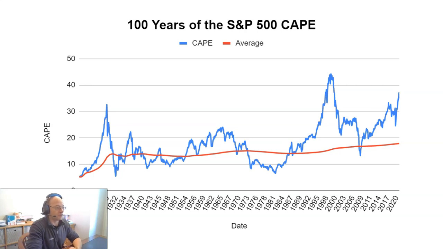We have a chart of the S&P 500 CAPE ratio over the last 100 years. The red line is the average over that period, which has been roughly stable around 15, 16, although it's kind of crept up a bit in recent years because the S&P 500 CAPE has been quite high over the last 20, 30 years or so. However, on a historical basis, it's been a really bad idea to be invested at very high CAPE levels.